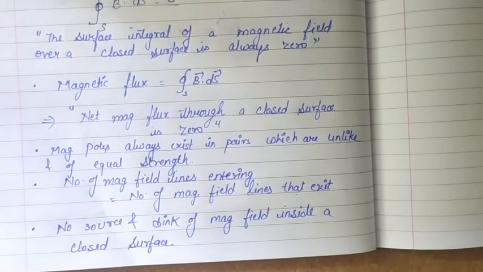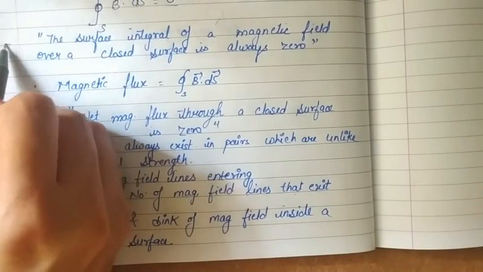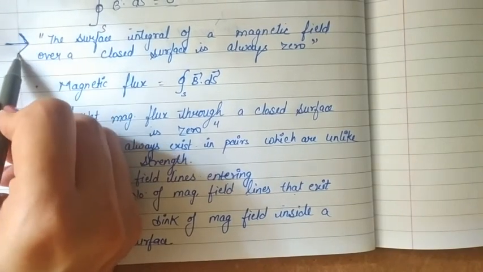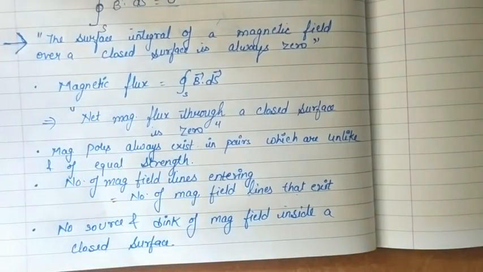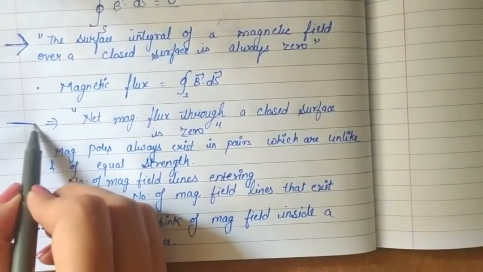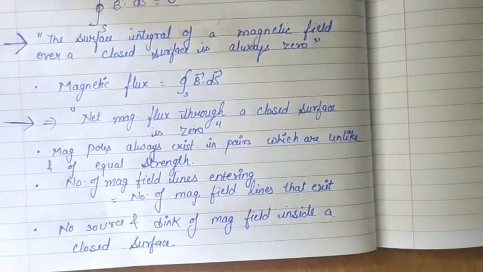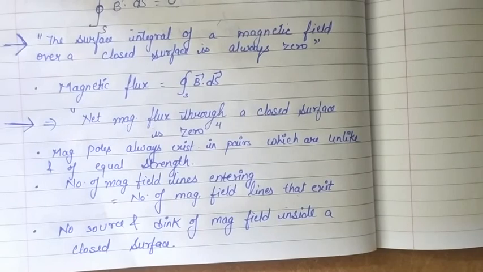And the statement for Gauss law is that the surface integral of a magnetic field over a closed surface is always 0, or we can say that the net magnetic flux through a closed surface is 0. This is the Gauss law in magnetism.